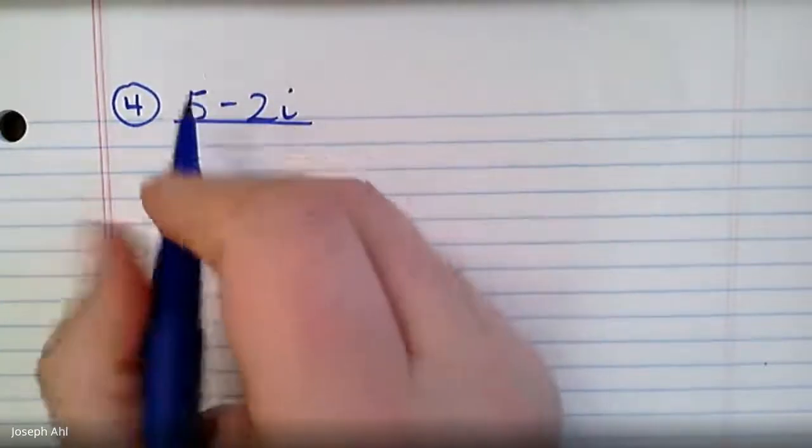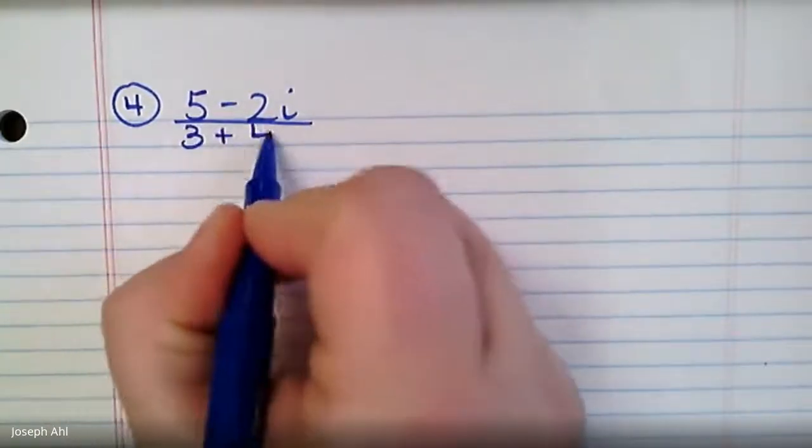All right, so if we can do addition and we can do subtraction and we can do multiplication, well, I'm guessing we could do division, right? So let's go ahead and try a division example. As far as dividing goes, let's try something like 5 minus 2i divided by 3 plus 4i.